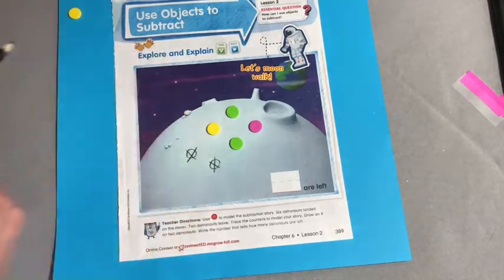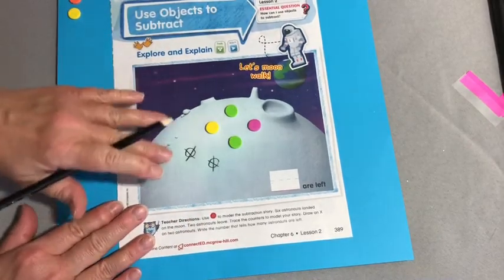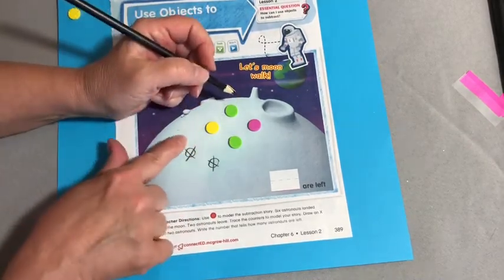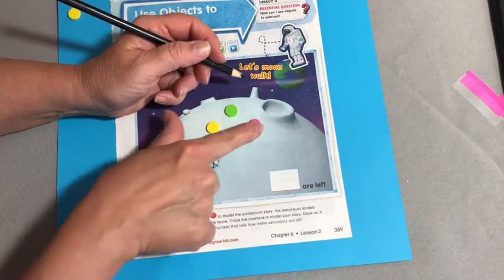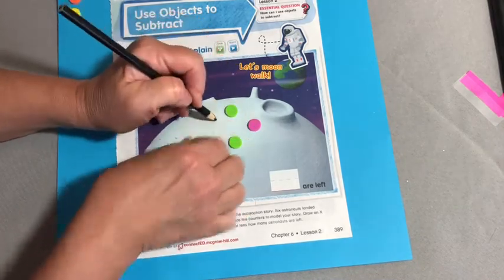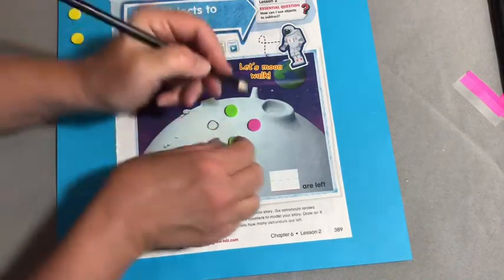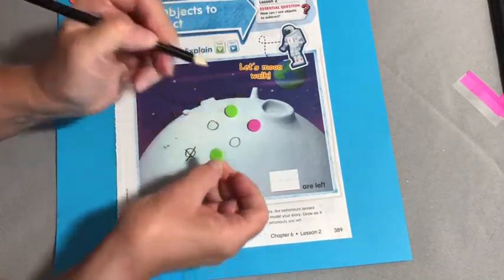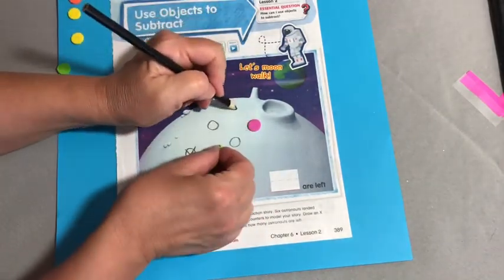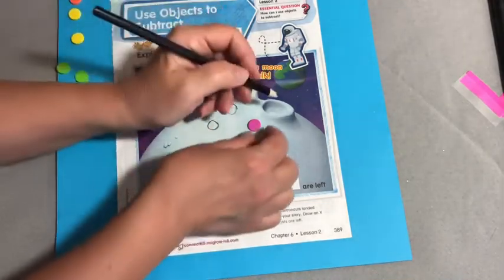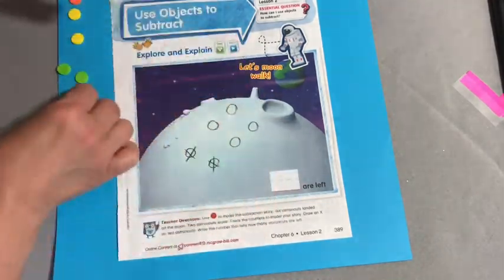Okay, so we started with 6 and 2 left the moon. How many are left? 1, 2, 3, 4. Let's show our work on our paper by making circles as we pick it up so that we do the right number. Pick it up, we draw a circle, and we move it off.